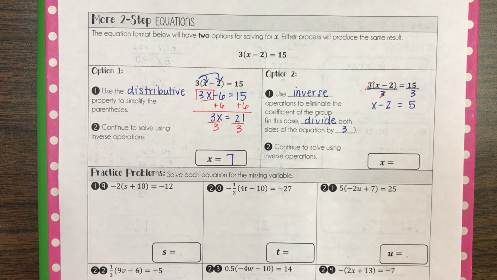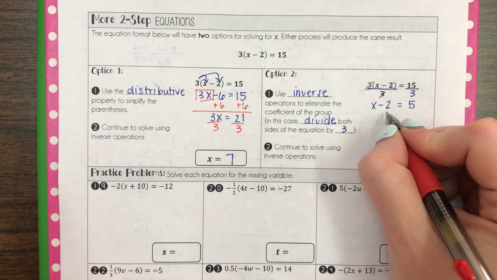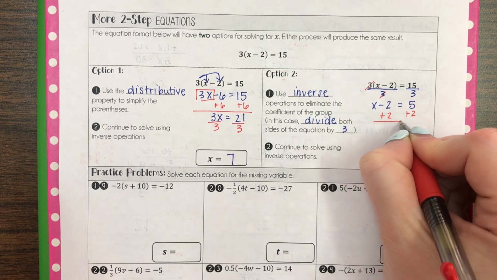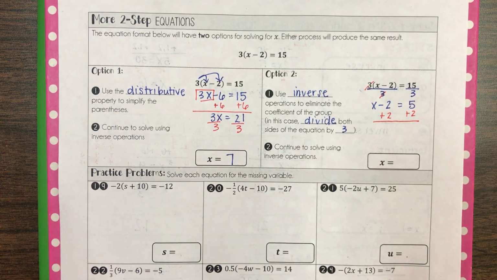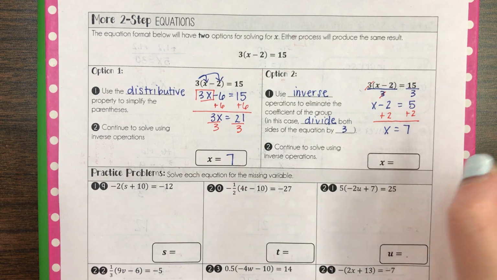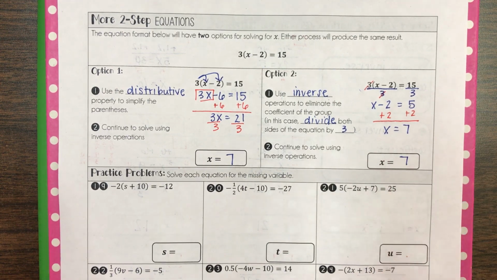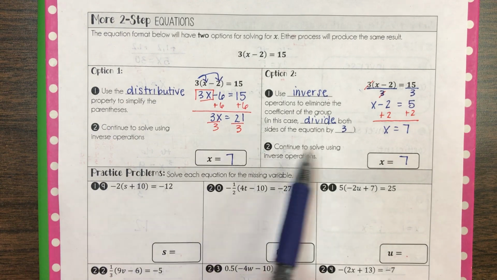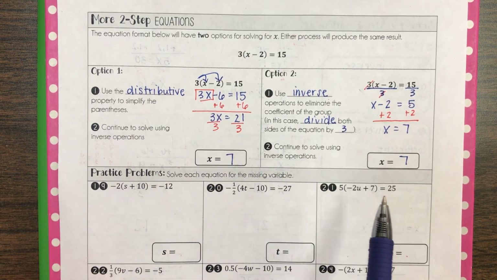Well, now this is just a one-step equation that we can solve. The inverse operation, we would need to add 2 on both sides. And so then we would have x equals 5 plus 2, which is 7. So x equals 7. So you can see we got the same answer for both, just using different methods. It does not matter to me which option you choose as long as you're solving your equation correctly. So you should still get the same answer in the end.